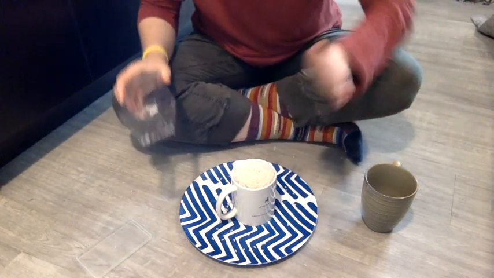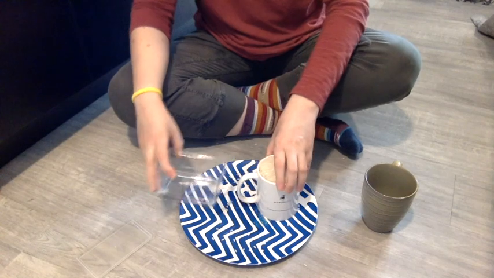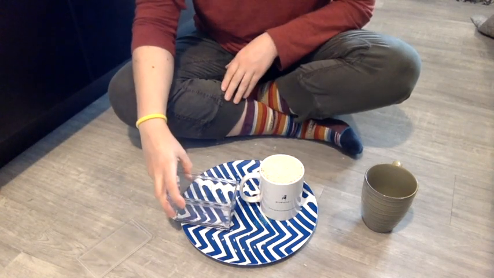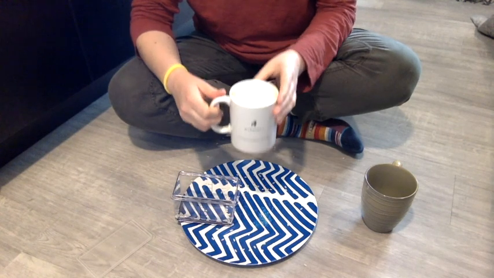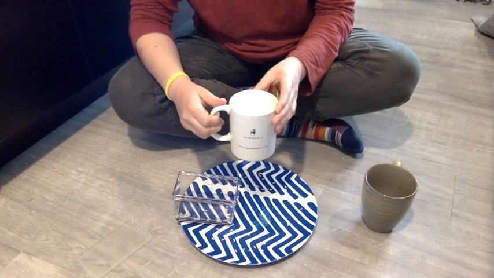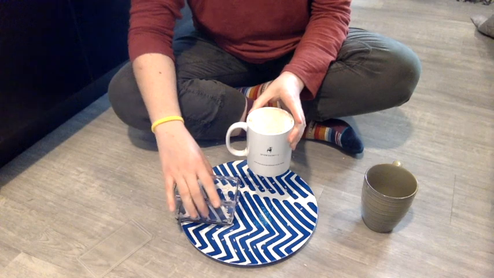Whoa. And there we go. So what do you think? Now that we have all of the rice inside of our white cup, do you think it holds more, less, or the same amount as our clear container?